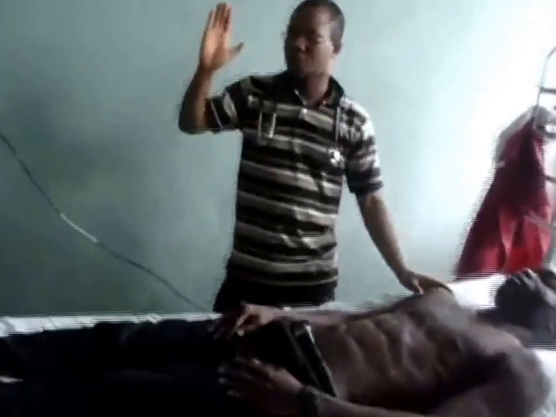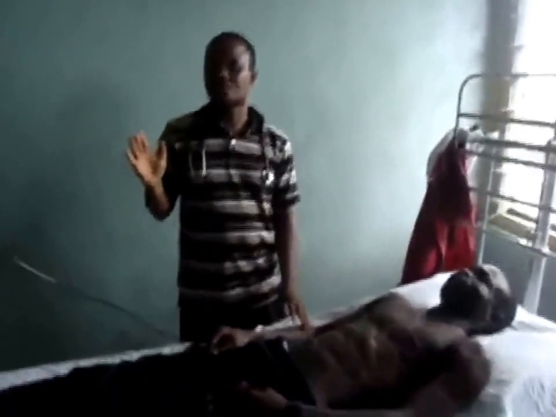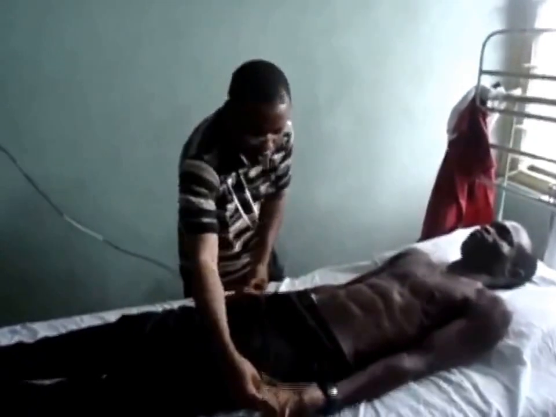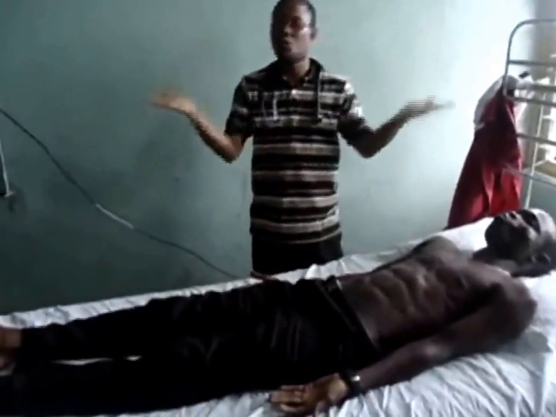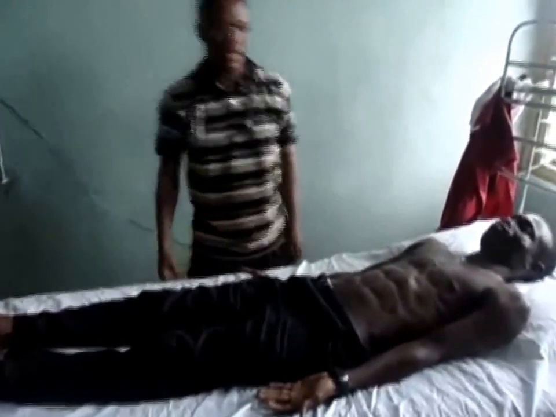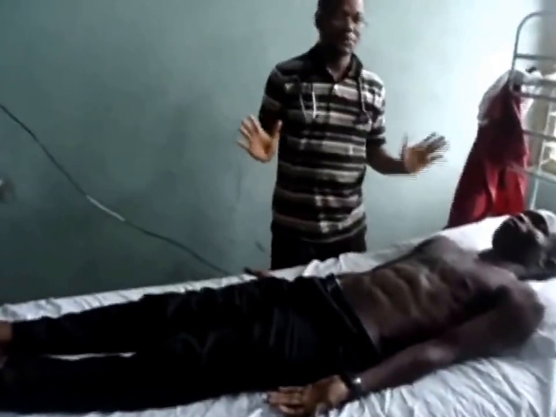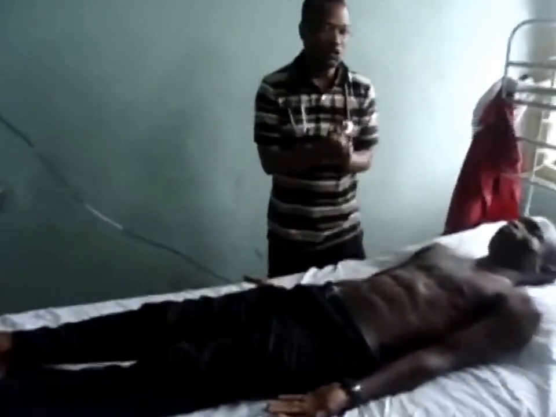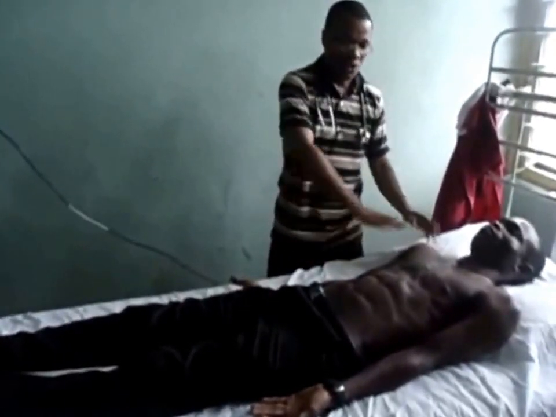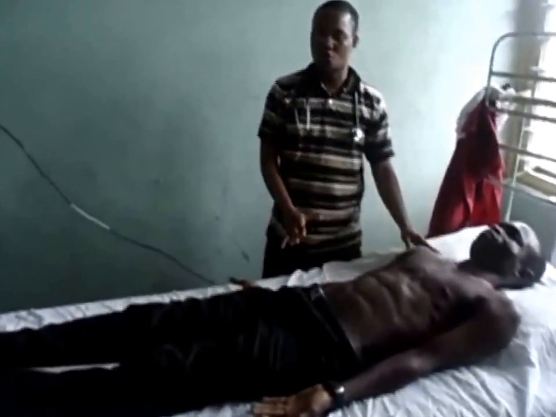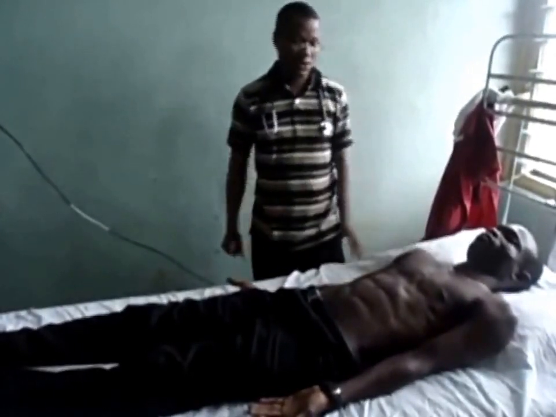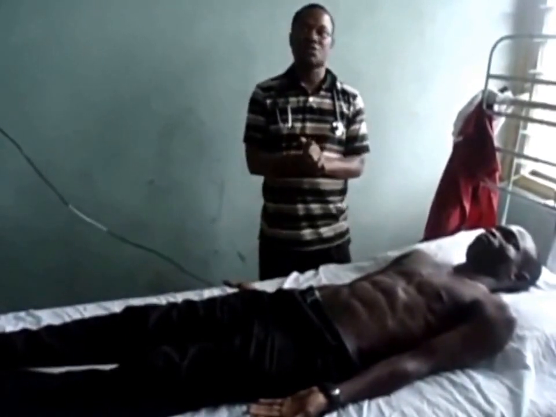The position for general examination is the patient lying supine in anatomic position with the palms facing upward. Patient lying supine, the legs about together. Is that clear? Now, the exposure, the patient will remove his shirt like you can see, so that you have access to the whole of the trunk. Is it clear? Okay. Now, what are the steps?